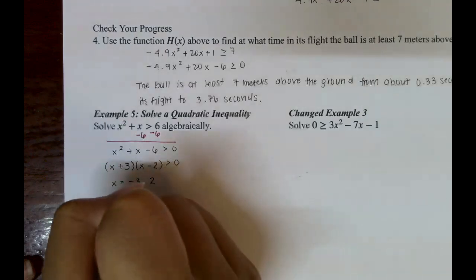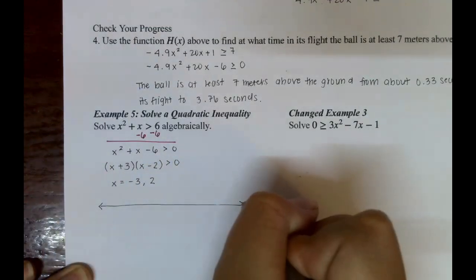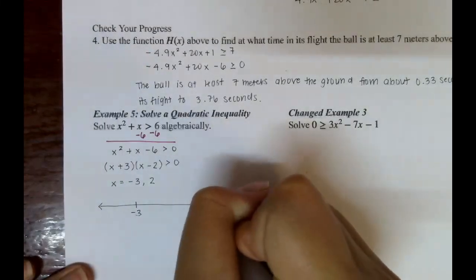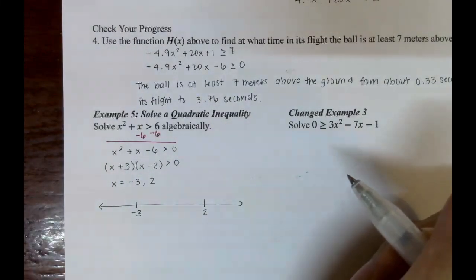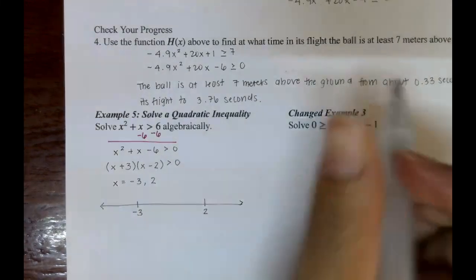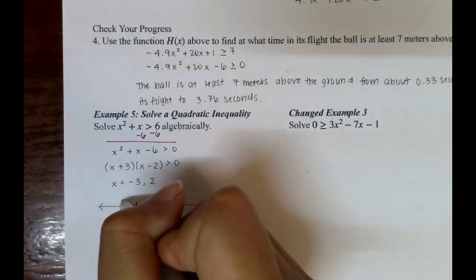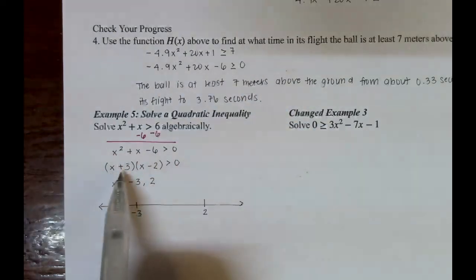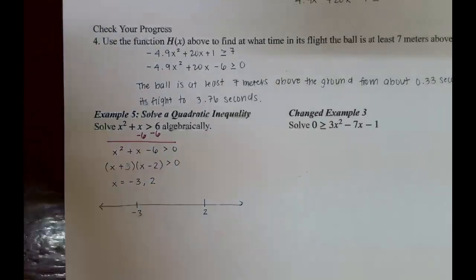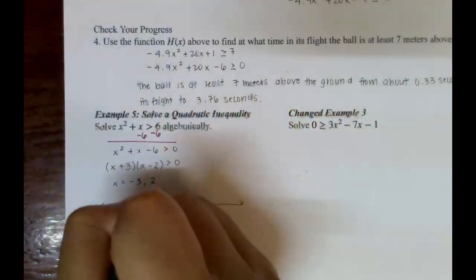What I'm going to do now is place it on a number line. Here's negative 3 and here's 2. And I'm going to test numbers. So let's say I'm testing negative 5.